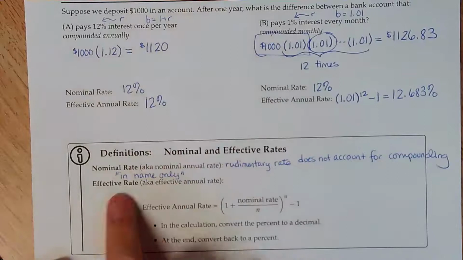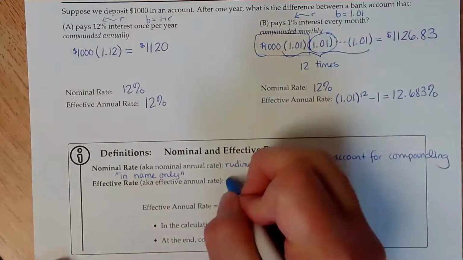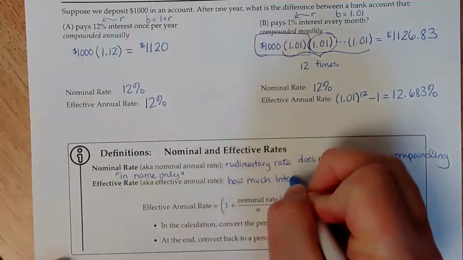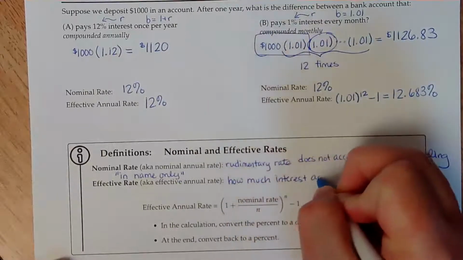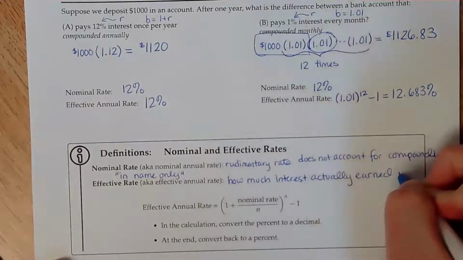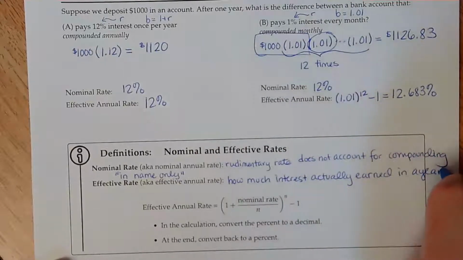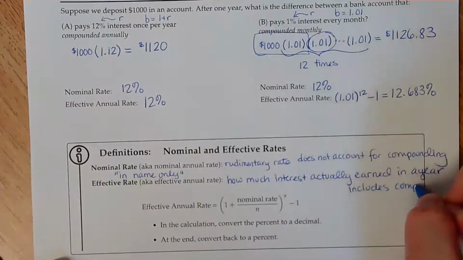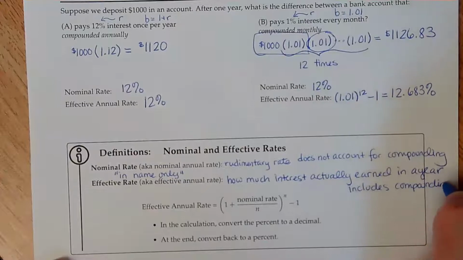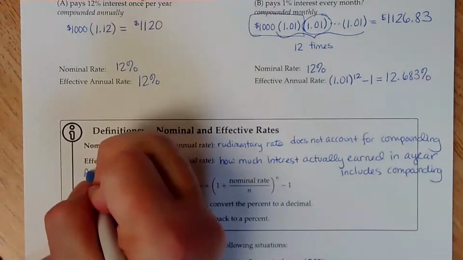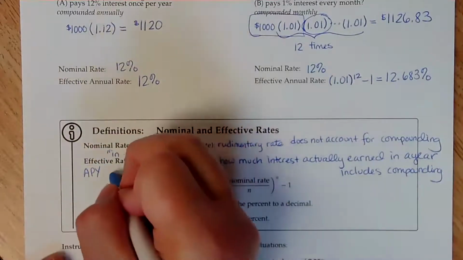All right, whereas the effective rate is how much interest you earn in a year. And that's how much you actually earn. And that does include the compounding. And in the United States, if you're looking at accounts, this is often referred to as the APY, the annual percentage yield.